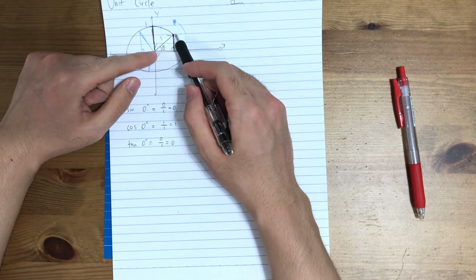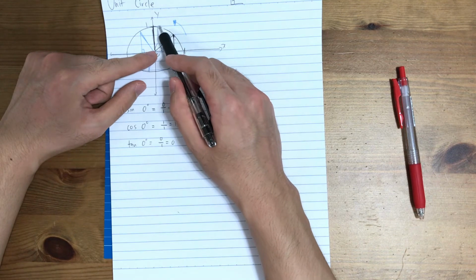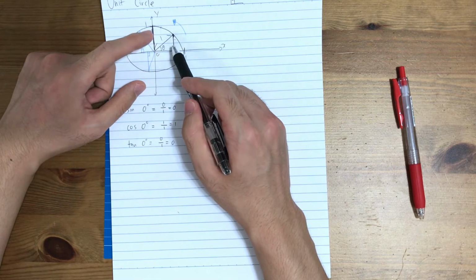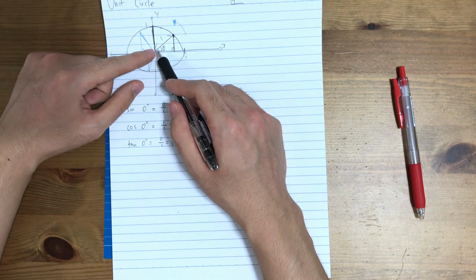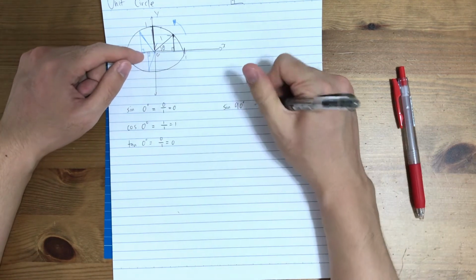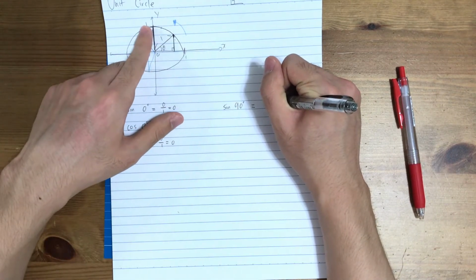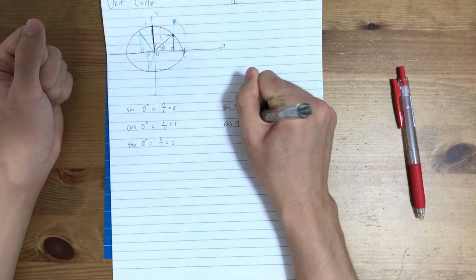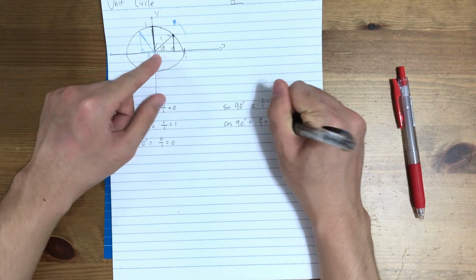So as this point moves to 90 degree, right? That means the x-coordinate, which is the adjacent, gets smaller and smaller, and it will eventually become 0, right? So sine 90 degree, as the opposite eventually becomes 1, it will be 1. And cosine 90, so adjacent eventually becomes 0, so 0 over 1, which is 0.